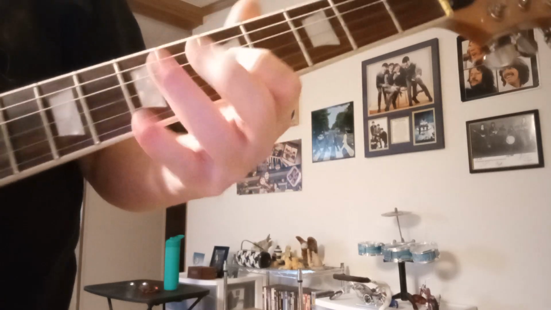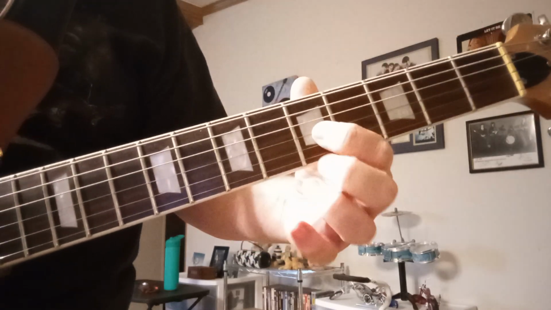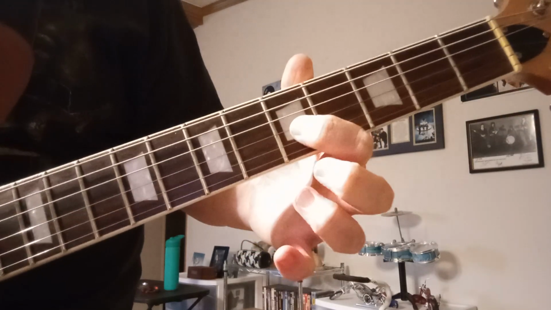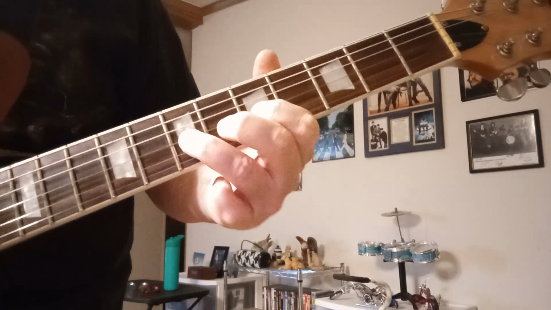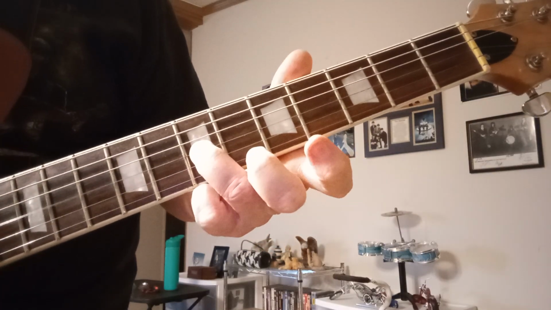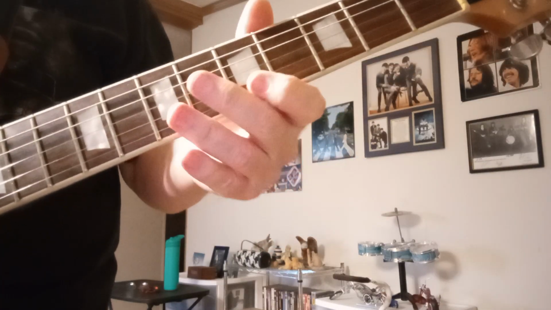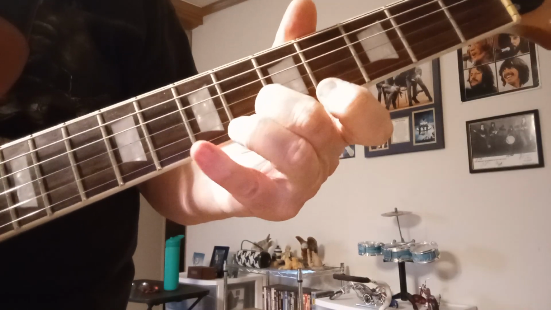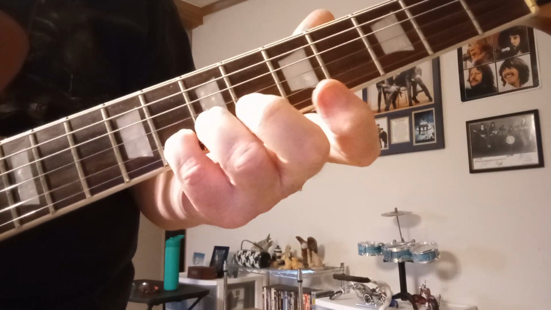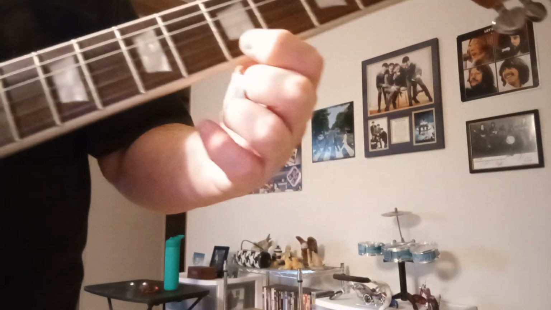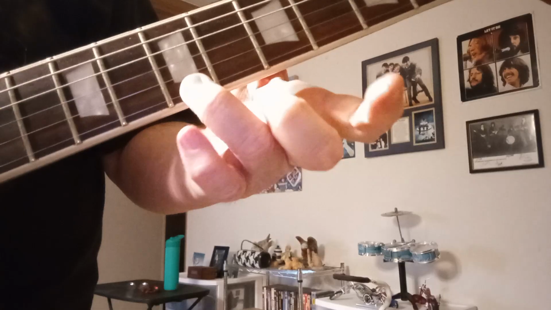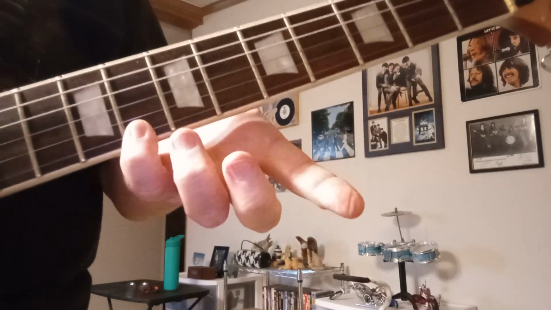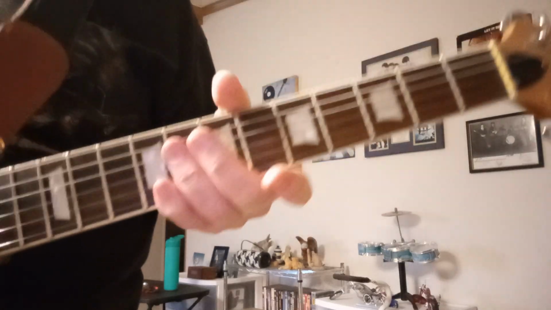G string, we have the root again, so we have number 1. Then we have 2. B string, we have note 3, 4, 5. High E, we have note 6, 7, 1, or root note again.